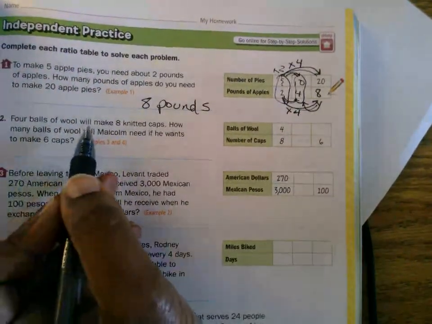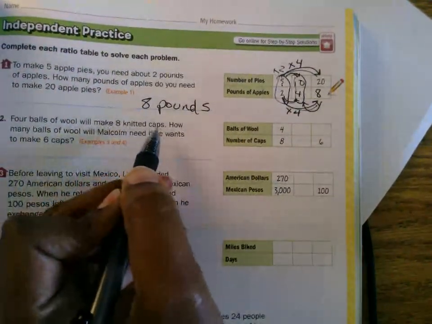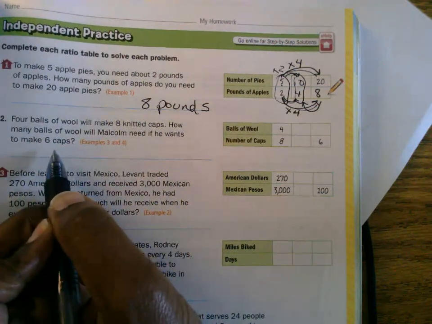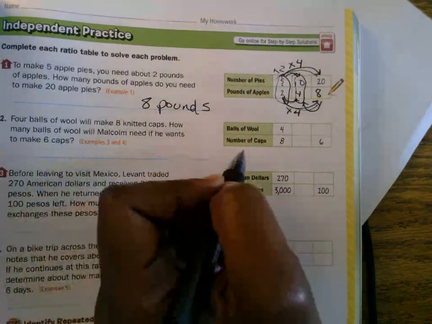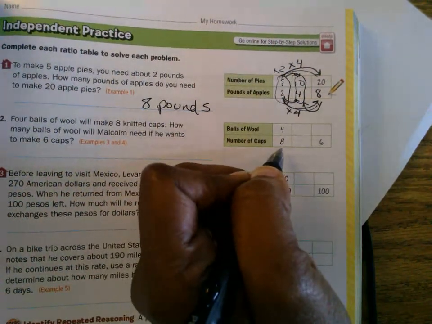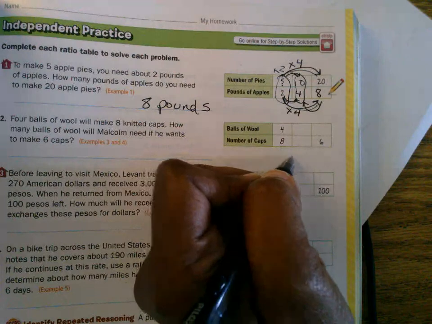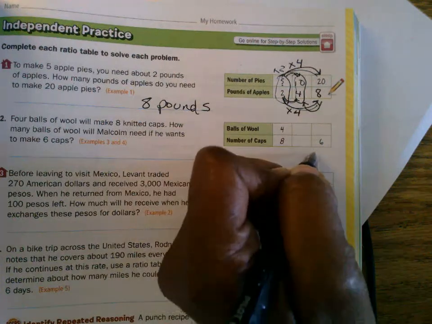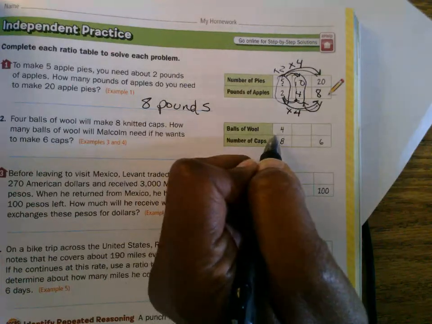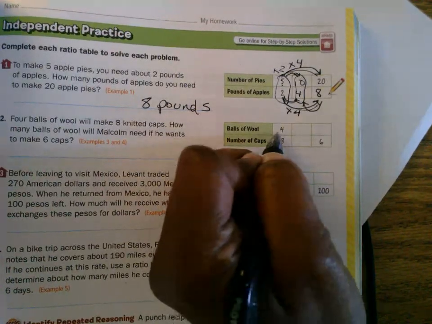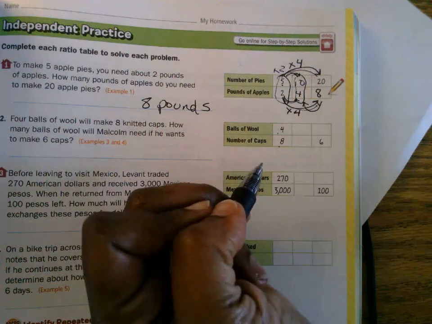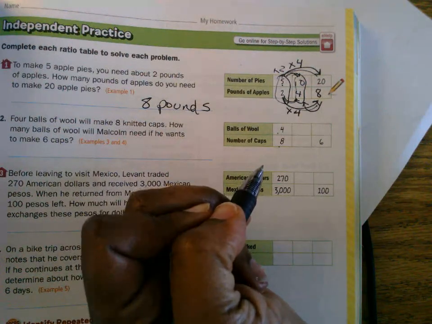4 balls of wool will make 8 knitted caps. How many balls of wool will Malcolm need if he wants to make 6 caps? Now, in order to get from 8 to 6, we can't get there directly, so we have to do what is called scaling. Thinking right away, 4 and 8 are both divisible by what number right off the bat?